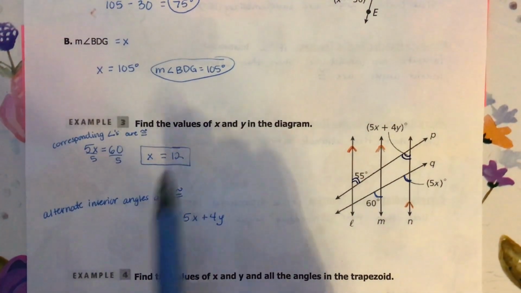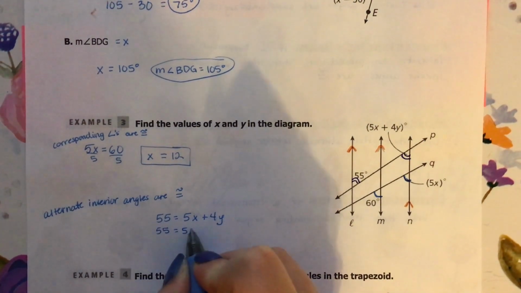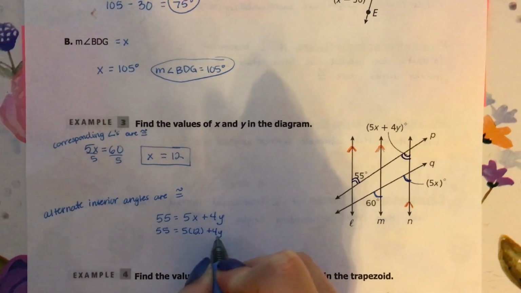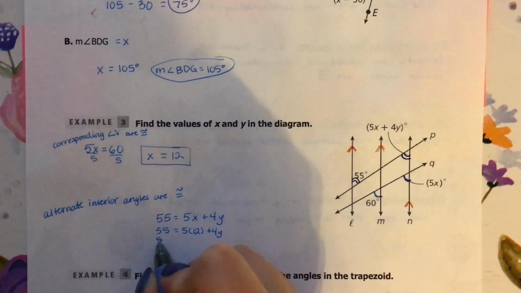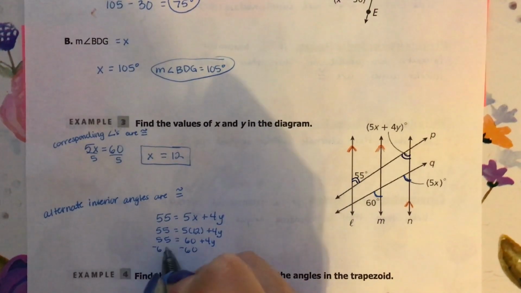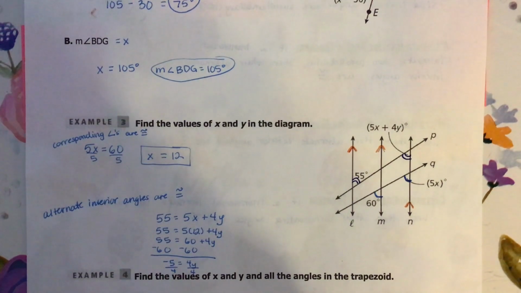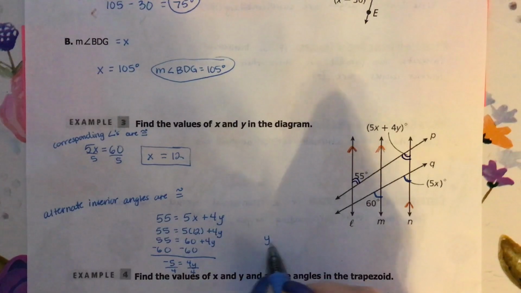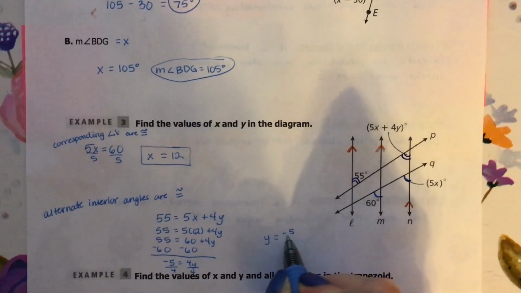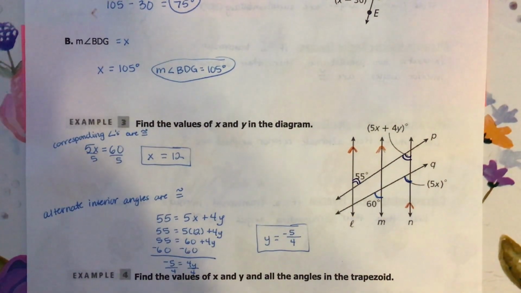I know what x is equal to. X is equal to 12, so I'm going to substitute that in. And I'm going to multiply it, so 55 is equal to 60 plus 4y. Now I'm subtracting 60 from both sides. I get negative 5 is equal to 4y. Divide by 4. Don't let the negative or the fractions scare you. It's okay to have negative fractions for your answers. They're numbers too, so y is equal to negative 5 over 4. And that's my final answer.